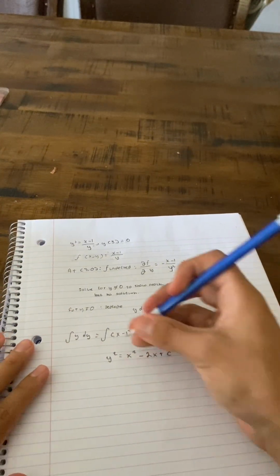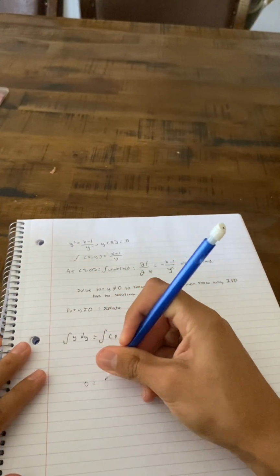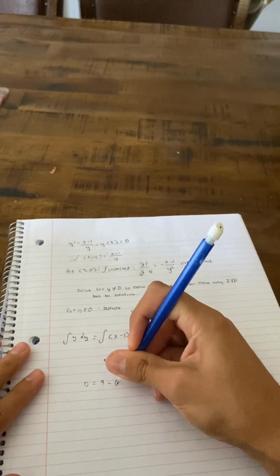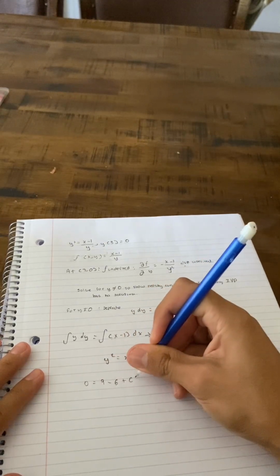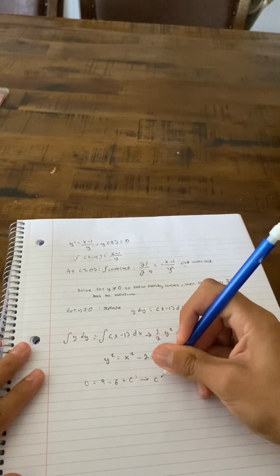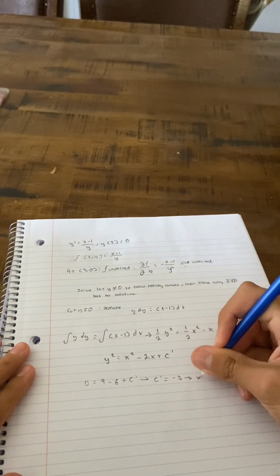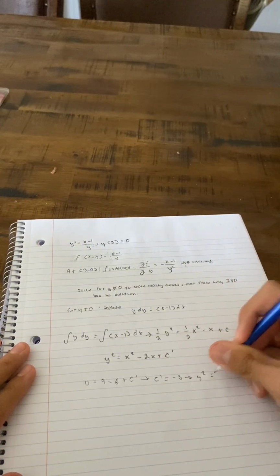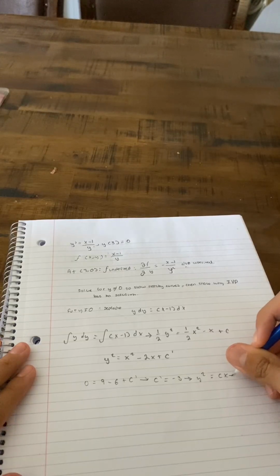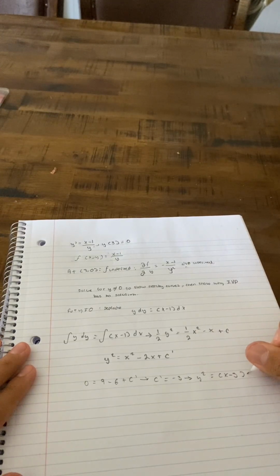Okay, now that we've done this, we're going to impose y(3) equals 0 algebraically to see the locus. So we're going to do 0 equals 9 minus 6 plus c, and y squared equals (x minus 3)(x plus 1).